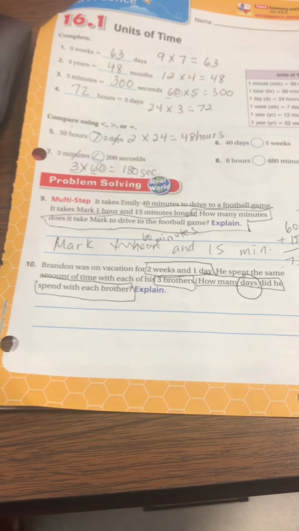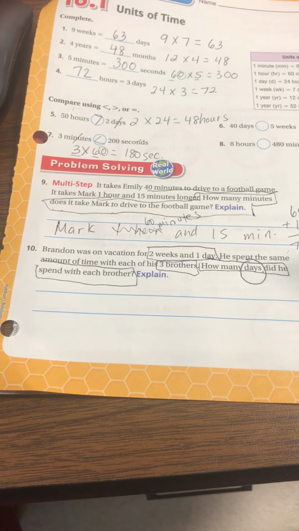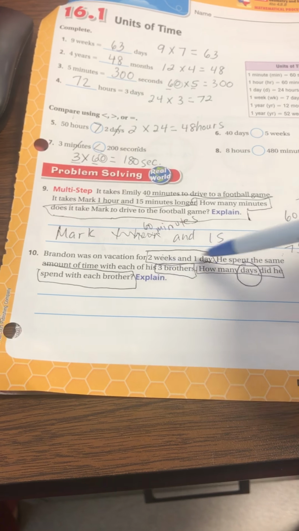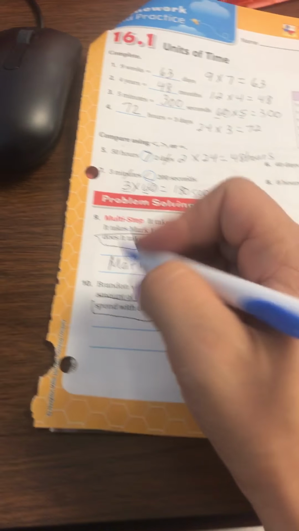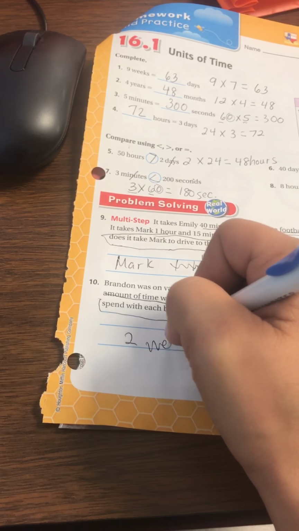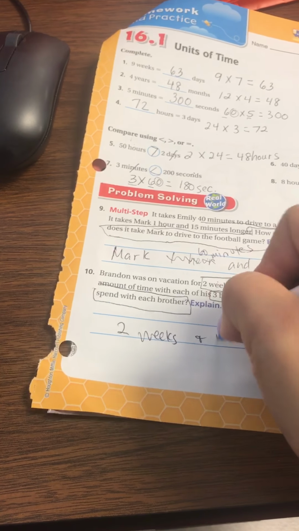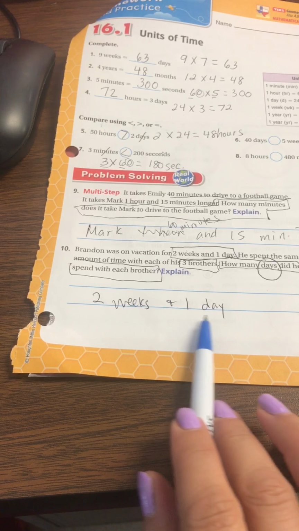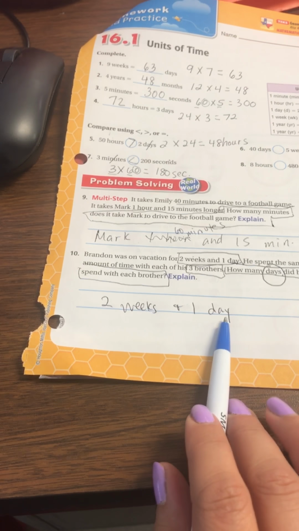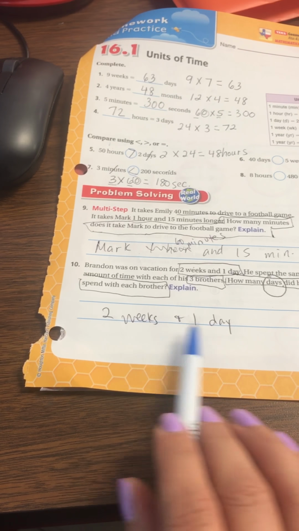Okay, so if I want to know how many days he spent with each brother, I first need to look at how much time he was there for and determine how much time that is in days. So I noticed that it says that he was on vacation for 2 weeks and 1 day. Well, let's find out how many days that is, because weeks and days are different units of measurement. I need to make them both the same.